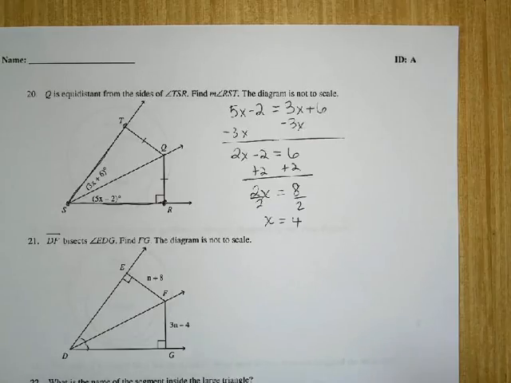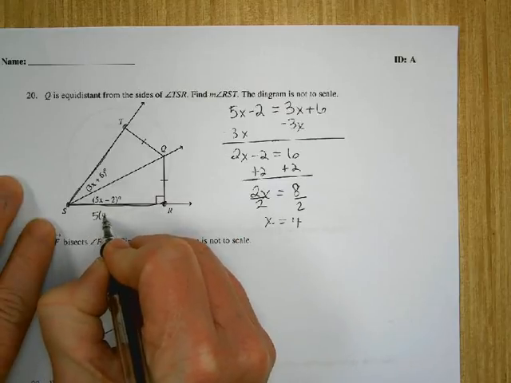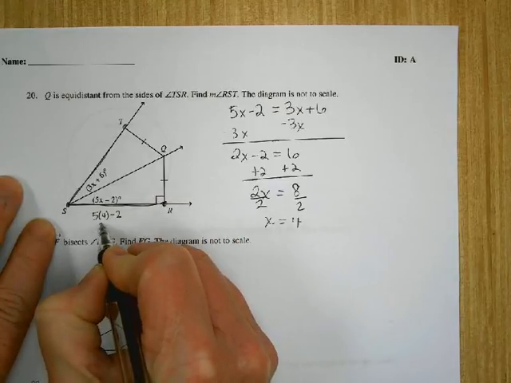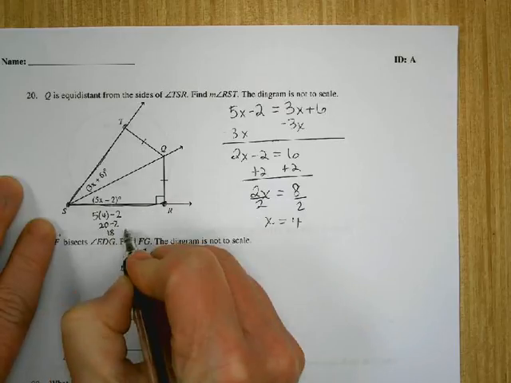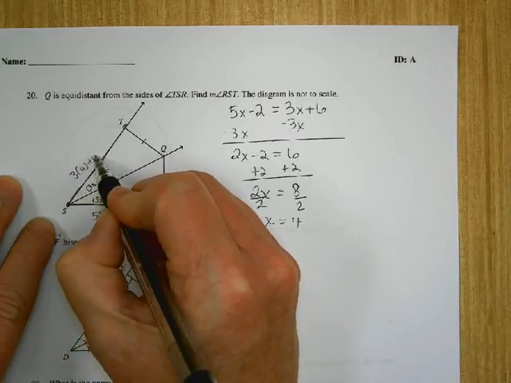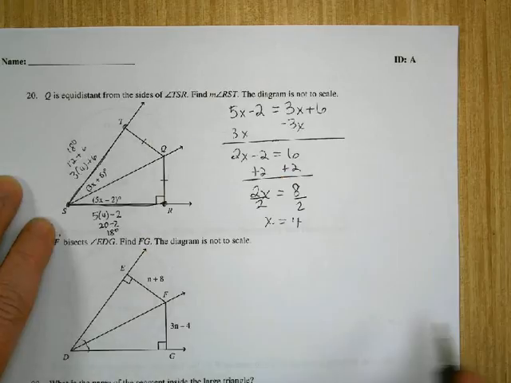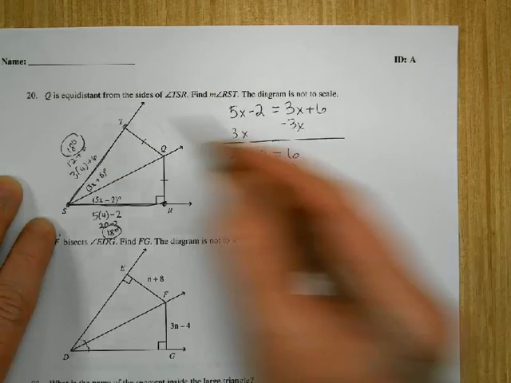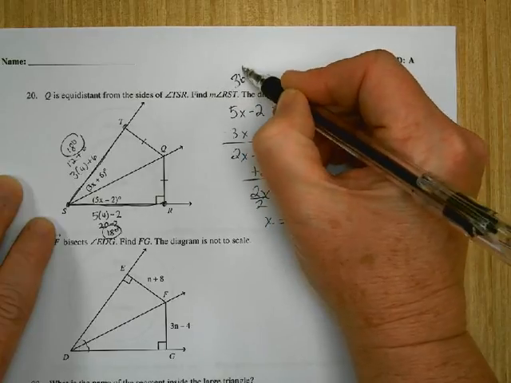So I've got to plug that in. 5 times 4 minus 2. 20 minus 2 is 18. So this part is 18 degrees. 3 times 4 plus 6. 12 plus 6 is 18 degrees. So each of those small angles measures 18 degrees. So the measure of angle RST is 36 degrees.